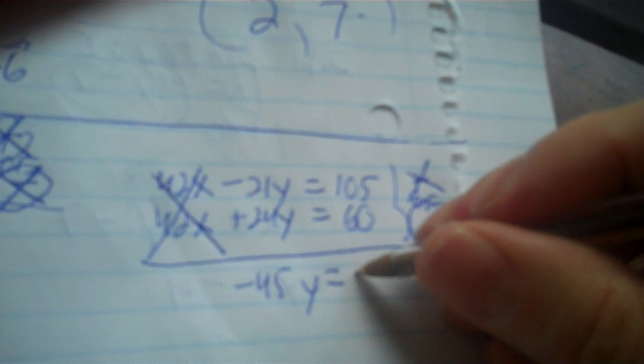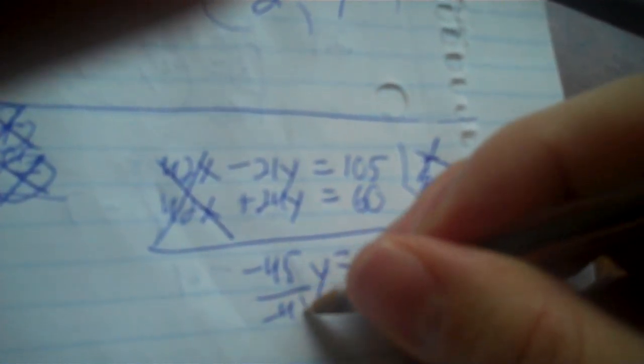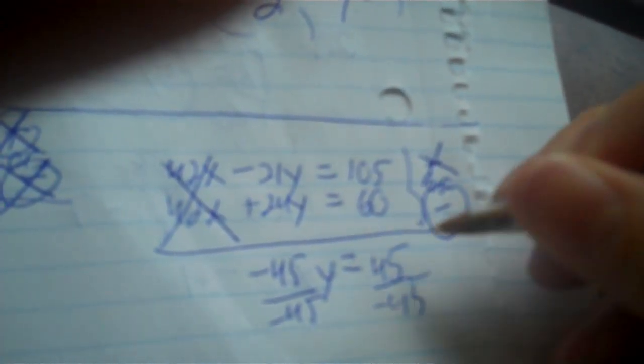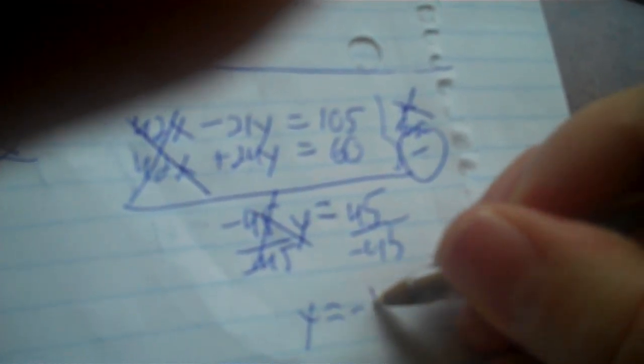Now if you plus them, 42 plus 42, that's not 0, okay? Now 42 minus 42 is 0, so we want a minus. So I take negative 21 minus 24. Negative 45y. I take 105 minus 60, I got 45. So divide by negative 45, and y equals negative 1.